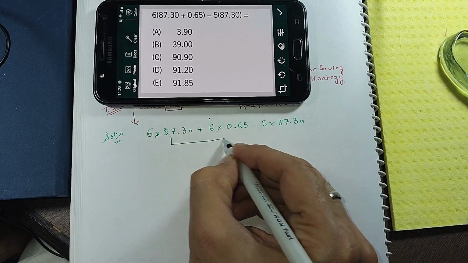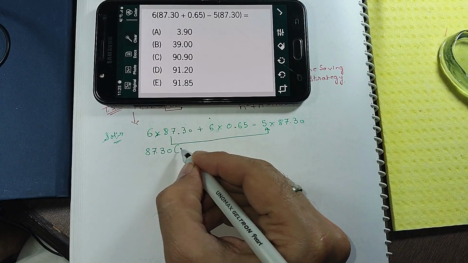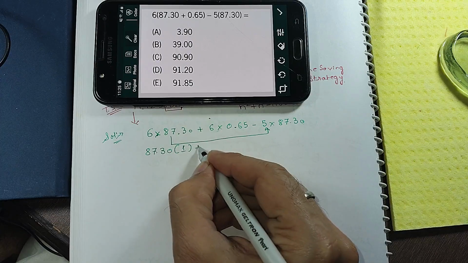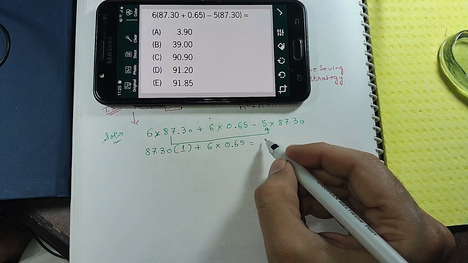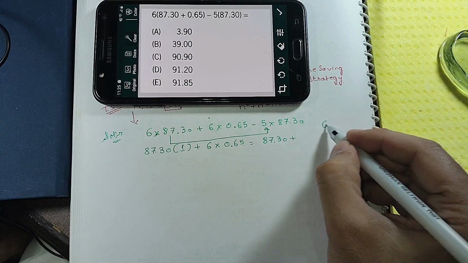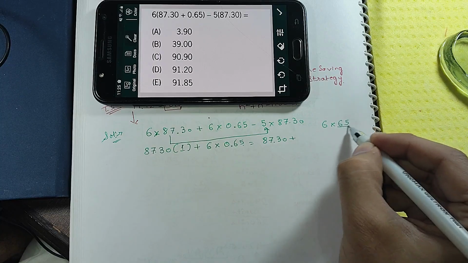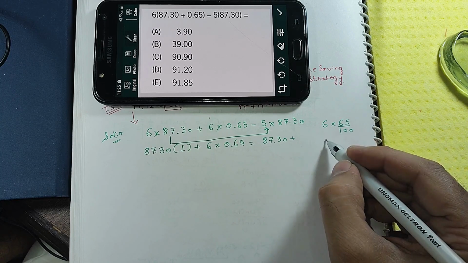So these two will have 87.30 as common, and in the bracket you will have 6 minus 5, which is equal to 1, plus 6 into 0.65, right? So this is basically 87.30 plus 6 into 0.65. So this is basically 6 into 65 by 100. So you multiply this. This is 6. How will you multiply this?